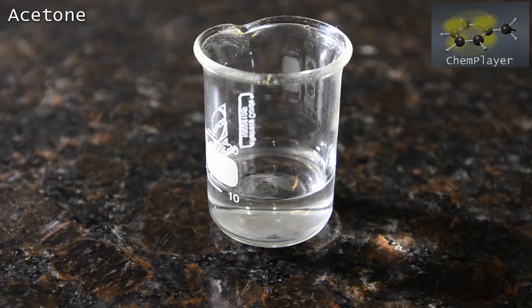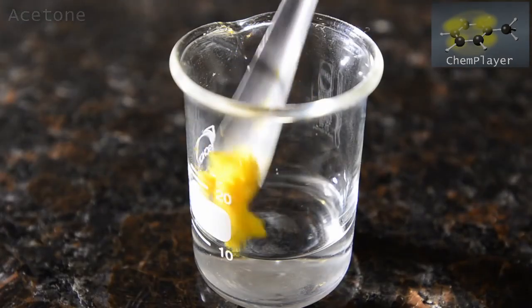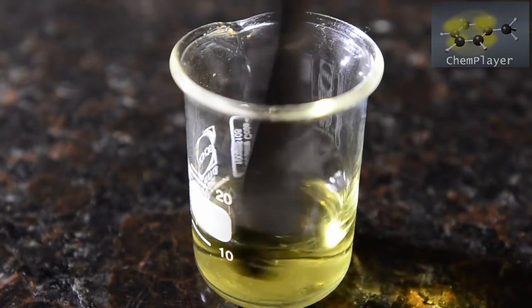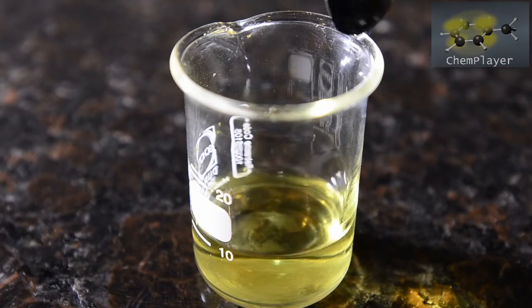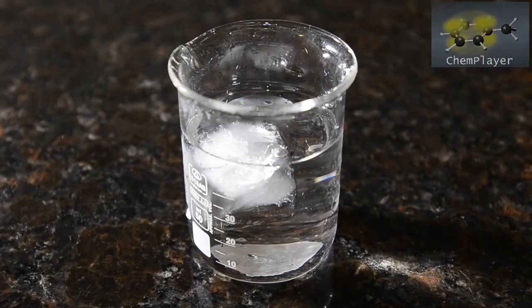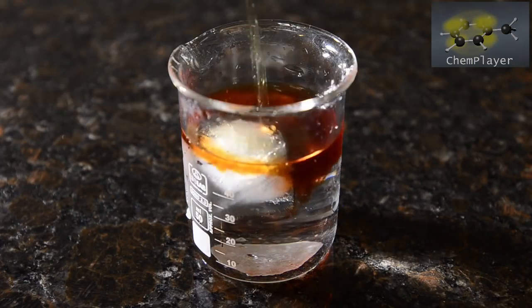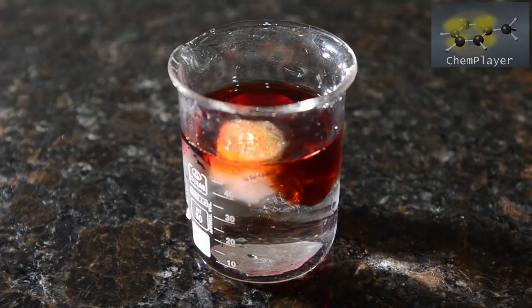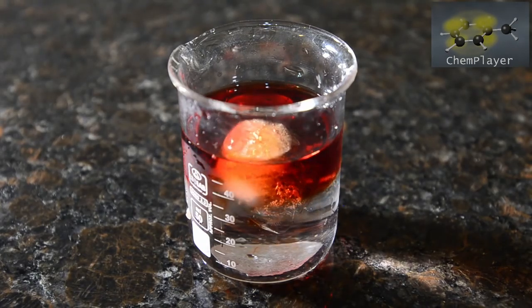Here's a little acetone in a small beaker. We dissolve a little of our product in it, and it forms a nice yellow solution. Now here's some ice water. Let's add the acetone solution of the product. No yellow precipitate, but an intense red-colored solution again.